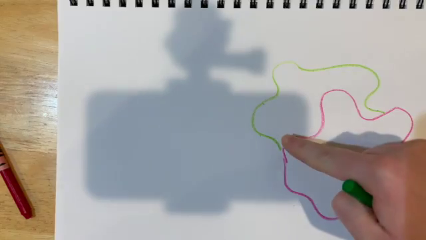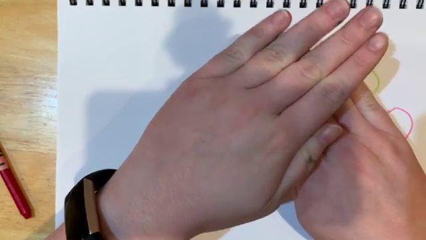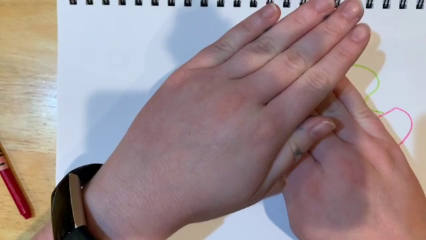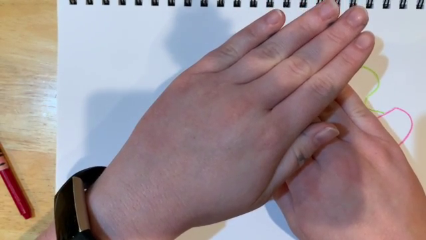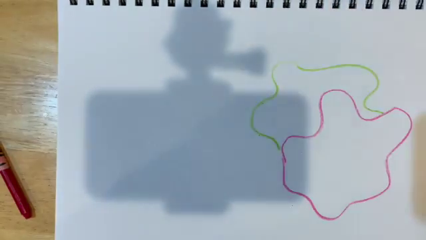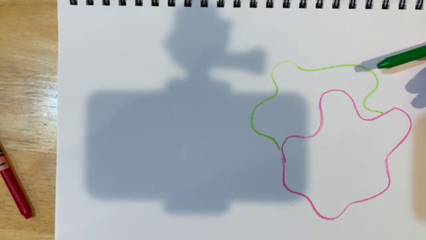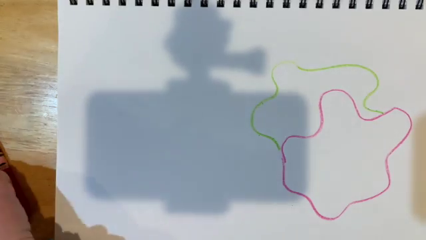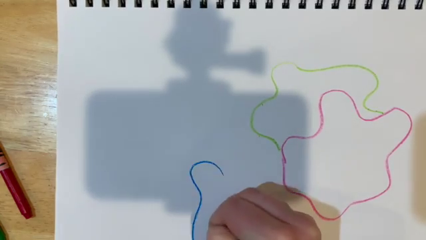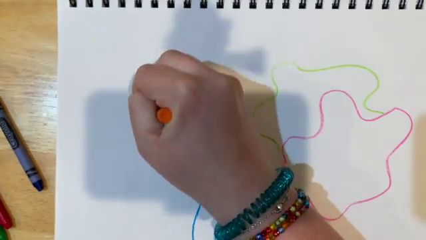Notice that I'm also practicing overlapping. So overlapping is when one thing goes in front of another. So my left hand is overlapping my right hand, and my left hand is in front of my right, which means you can't see all of my fingers on my right hand. So whatever's in front covers up part of what's in the back. So right now, my pink shape is in front of my green shape because you can't see all of the green shape. So practice a little bit of overlapping while you're drawing your shapes too. They don't all have to overlap, but overlap a couple of them. And use at least 3 colors.